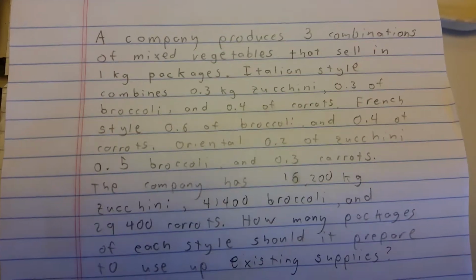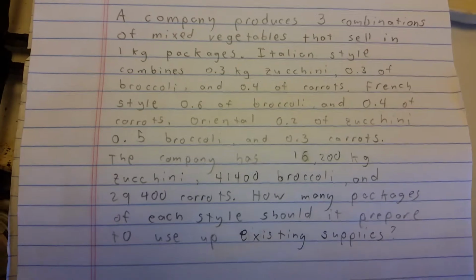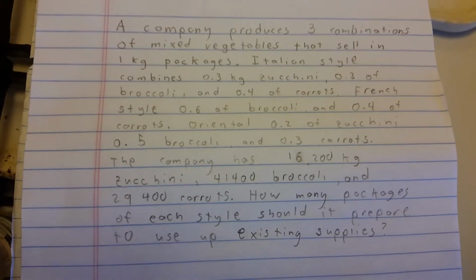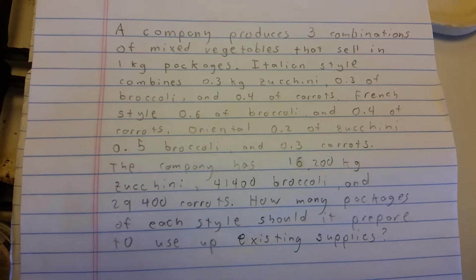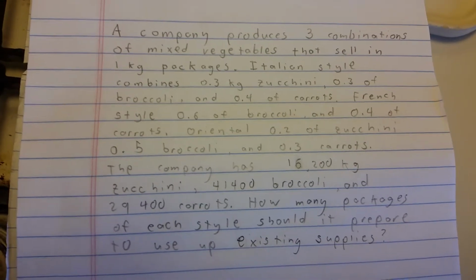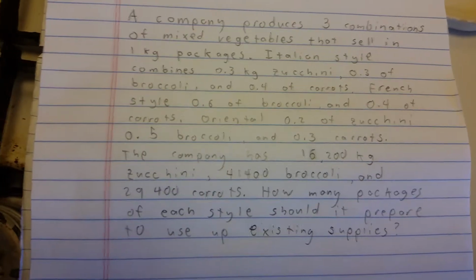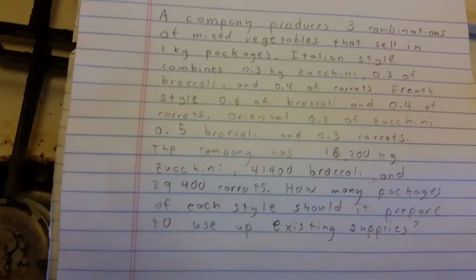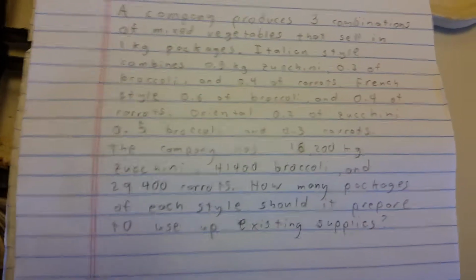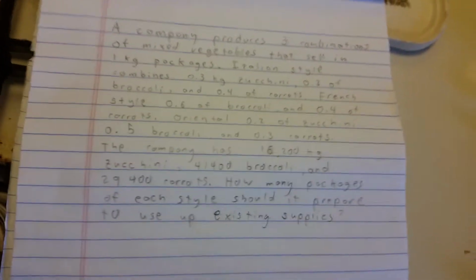A company produces 3 combinations of mixed vegetables that sell in 1 kilogram packages. Italian style combines 0.3 kilograms of zucchini, 0.3 of broccoli, 0.4 of carrots. French style has 0.6 of broccoli and 0.4 of carrots. Oriental has 0.2 of zucchini, 0.5 of broccoli, and 0.3 of carrots. Then they give us the totals. The company has 16,200 zucchini, 41,400 broccoli, and 29,400 carrots. How many packages of each style should it prepare to use up the existing supplies?